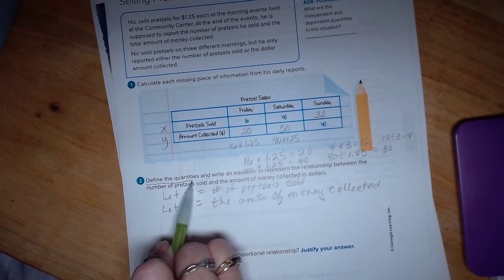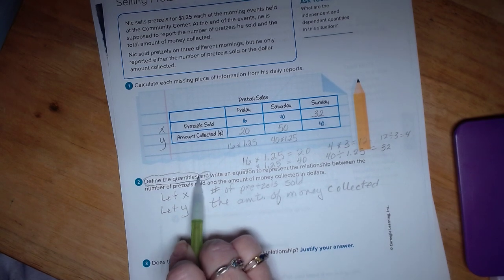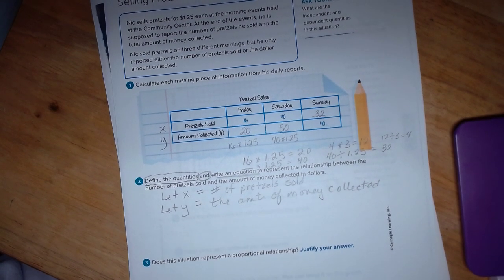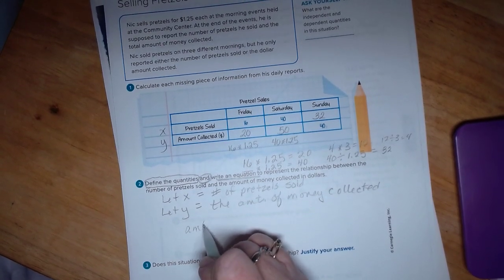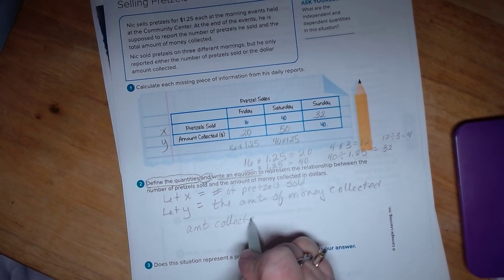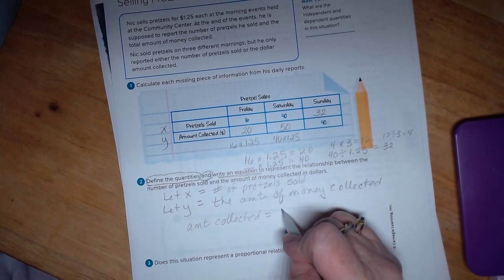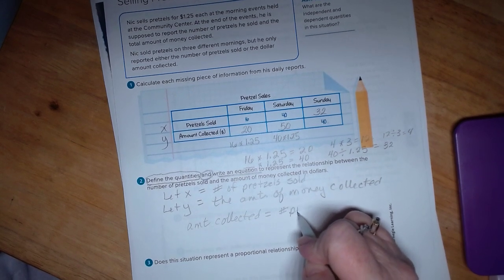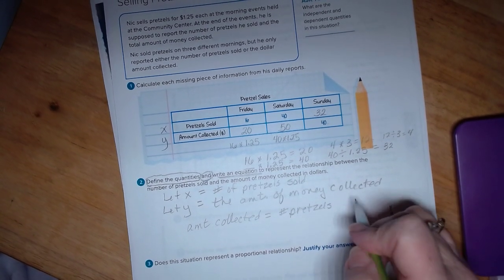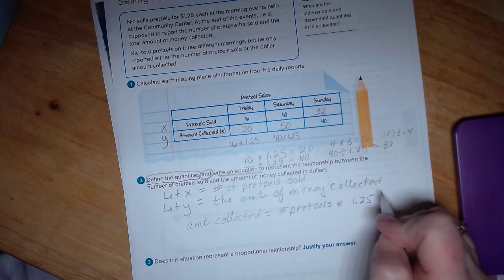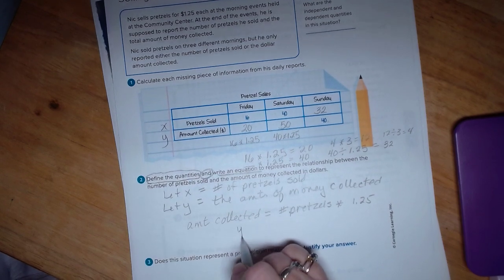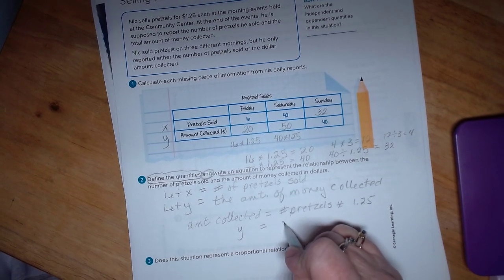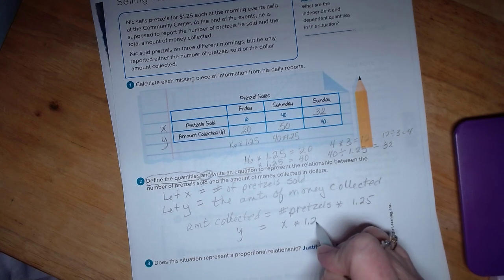Okay, so that's the first part, define the quantities. Notice it says and write an equation to represent the relationship. So our Y, our amount collected, we determine from taking the number of pretzels and we multiplied it by $1.25. So we would have the amount collected was the Y, the number of pretzels was the X times $1.25.